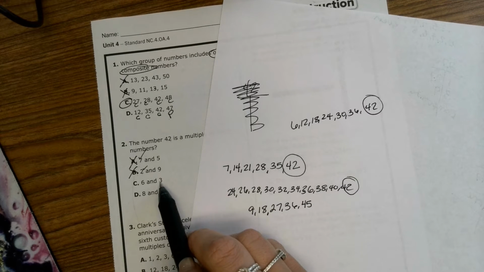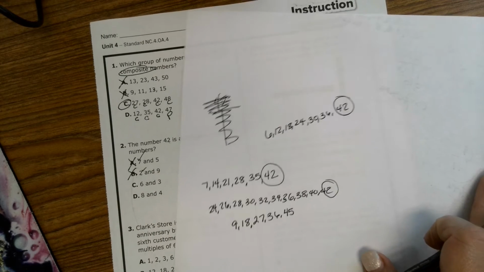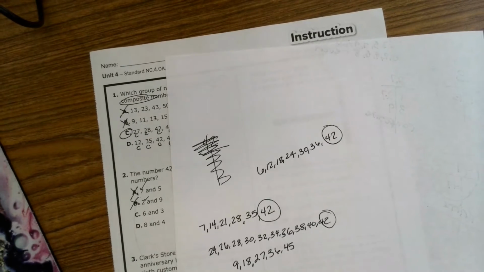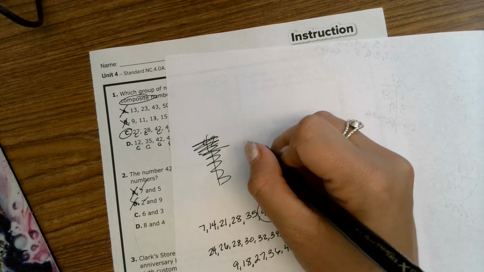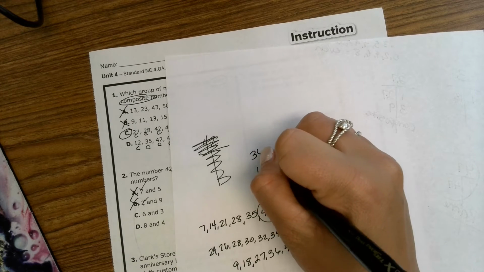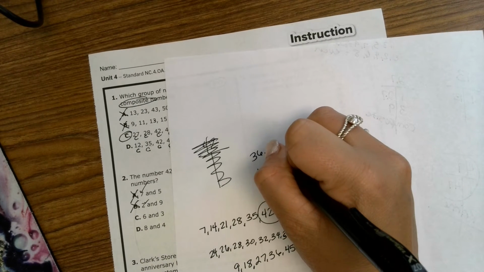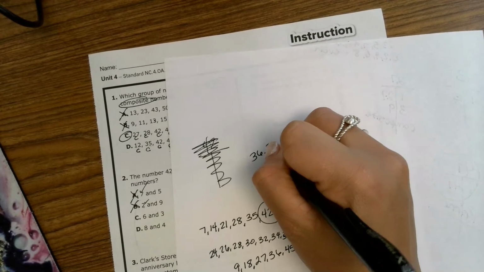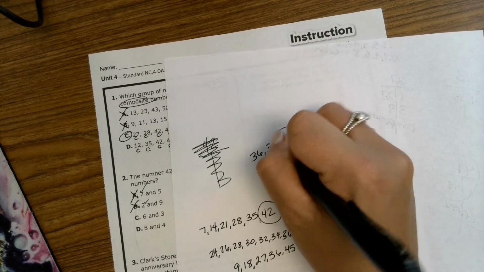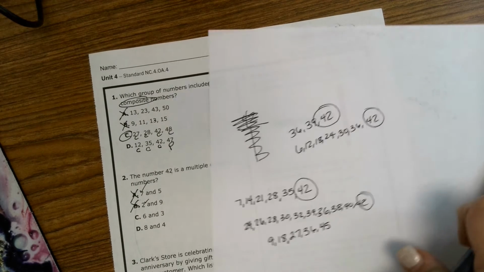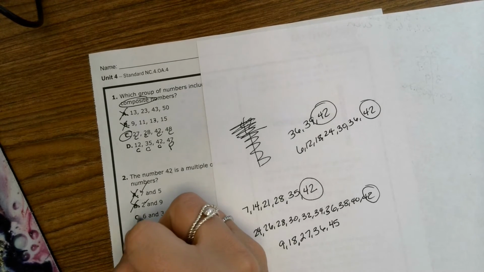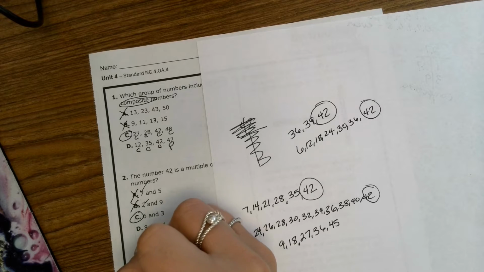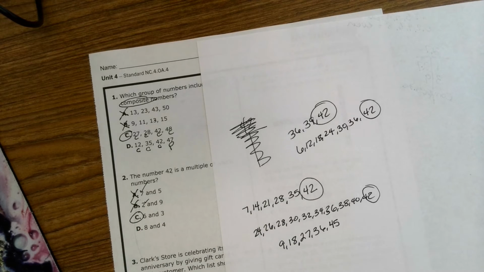Alright, and multiples of 3. Let me think about my multiples of 3. The biggest multiple of 3 I learned last year was 12 times 3, which is 36. So I'm going to start there. Oh my goodness, it's a multiple of 42 as well. C looks like my answer, so I'm going to go ahead and circle it. But I wanted to show you why D is not the correct answer.